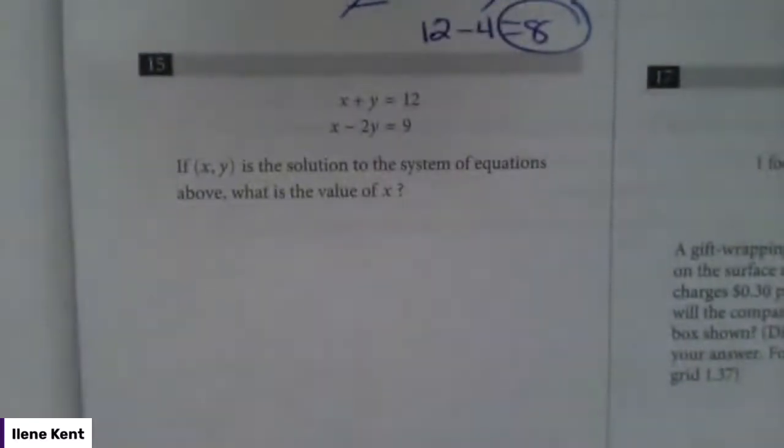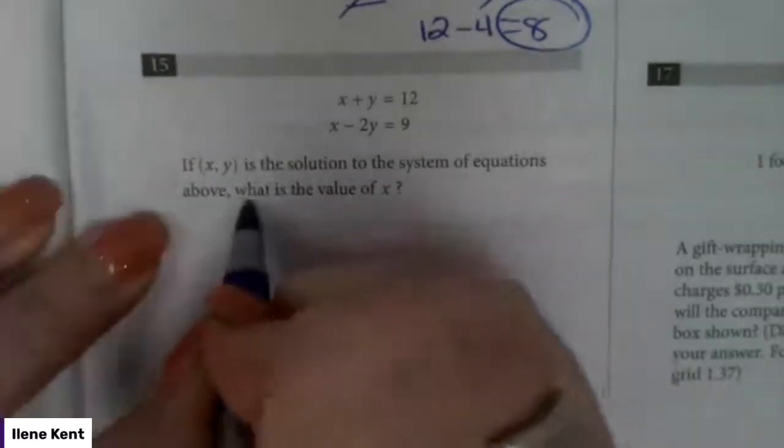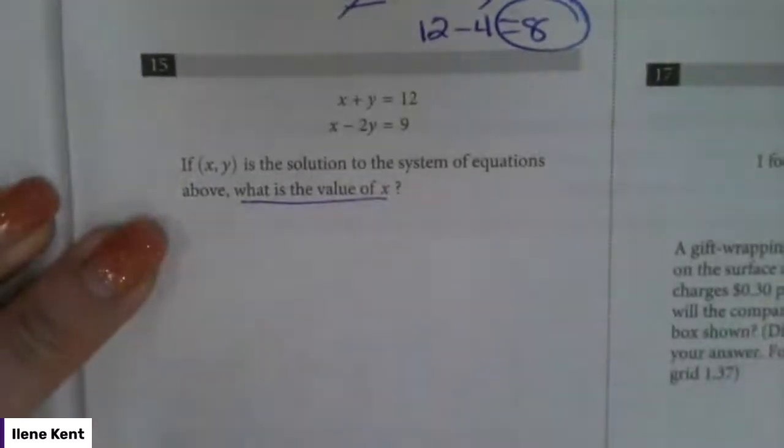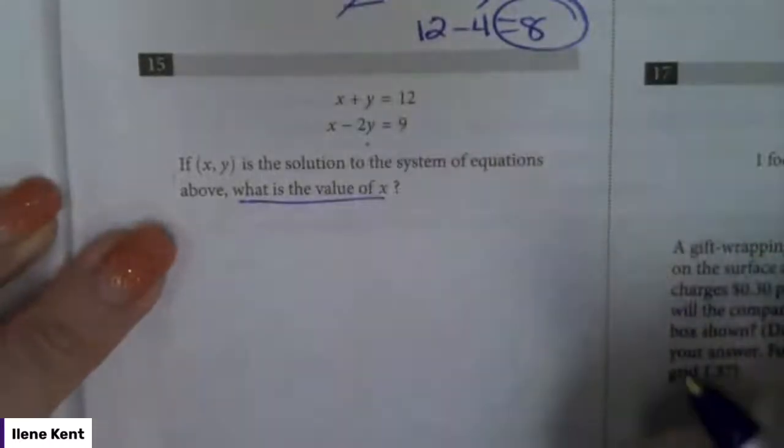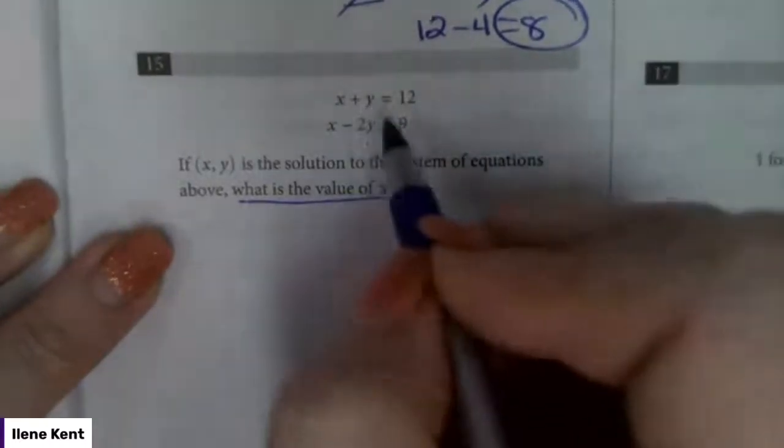Number 15, another system of equations. Systems of equations show up a lot on the SAT. These linear systems can be solved using elimination or substitution. In this case, we are looking for the value of x. Well, I have a positive and a negative y right here already, so my best bet is probably going to be elimination.